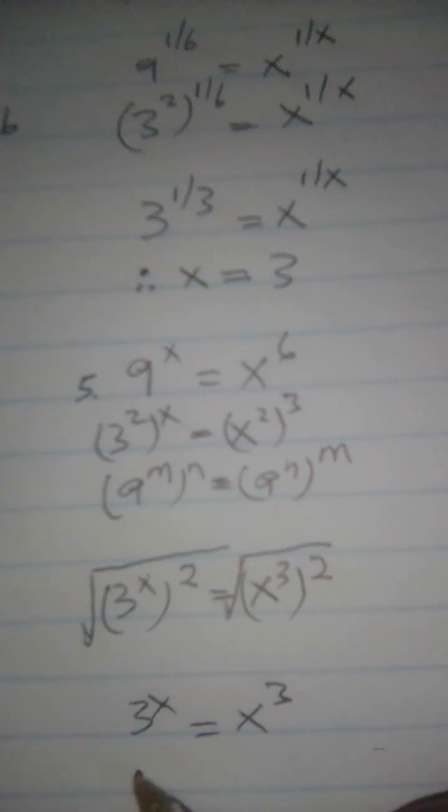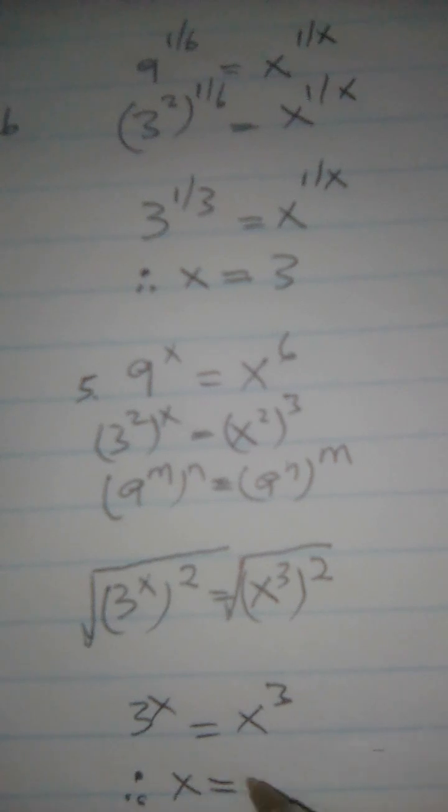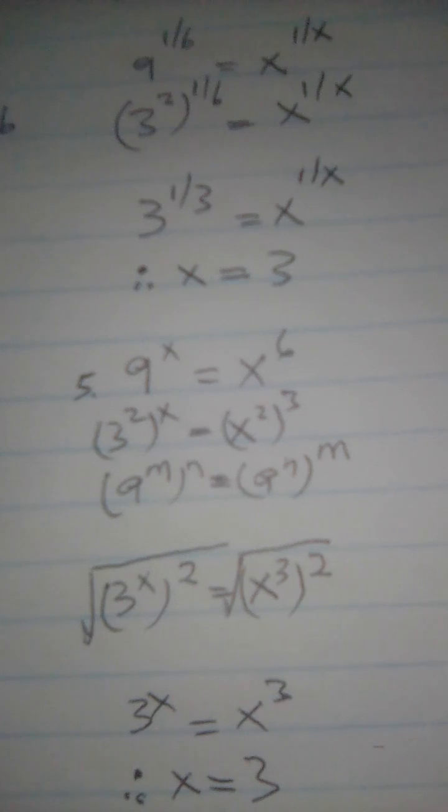Therefore, according to the laws of exponents, x equals 3. So that's my solution right there.